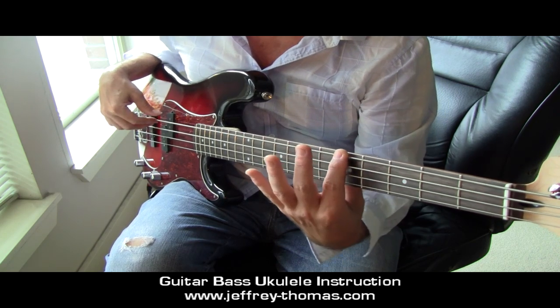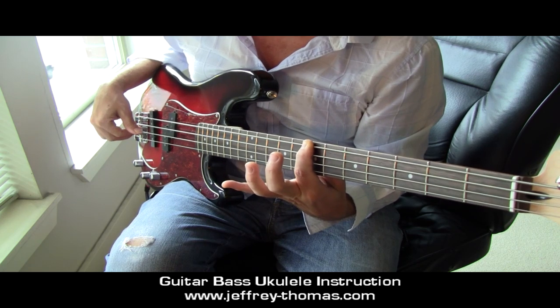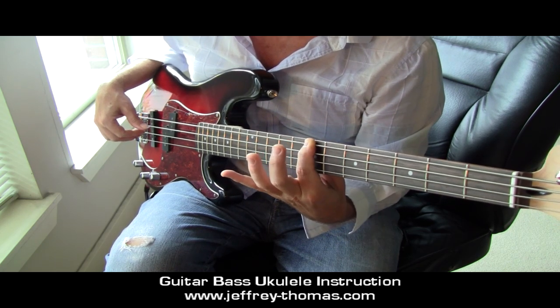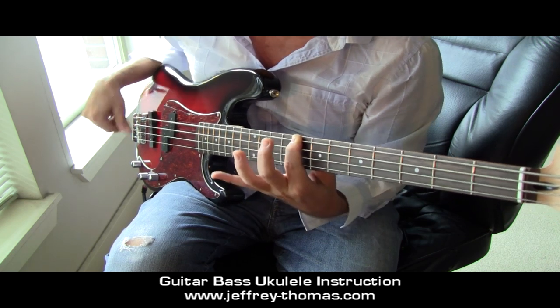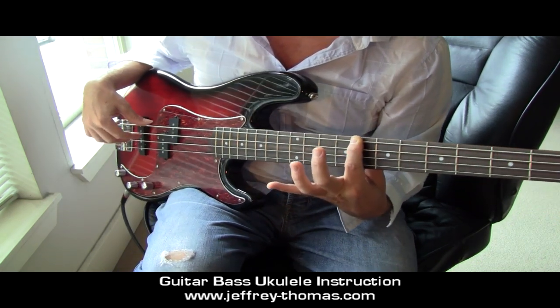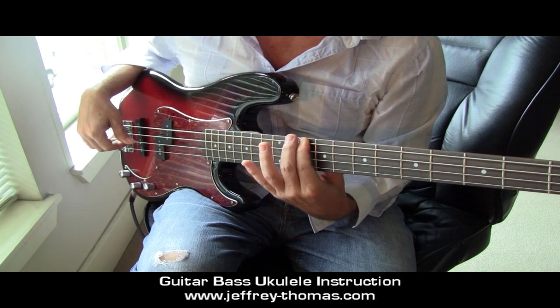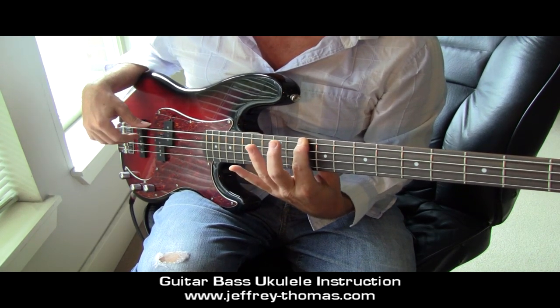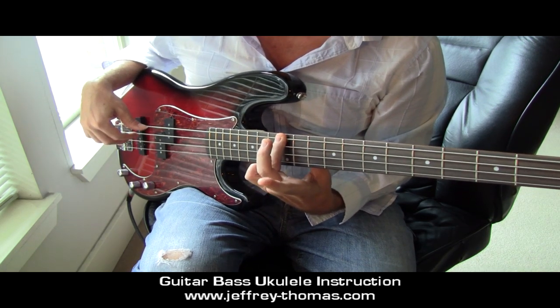Moving forward we have A up to B. So that's 5th string to the 7th fret there for B because it's a whole step. B to C, half step. C to D, whole step, takes us to the 10th fret, and then D to E at the 12th fret.